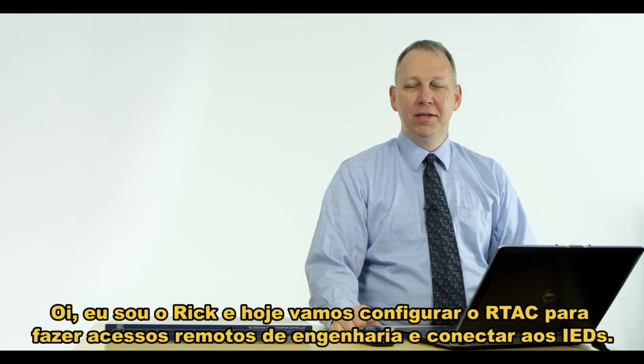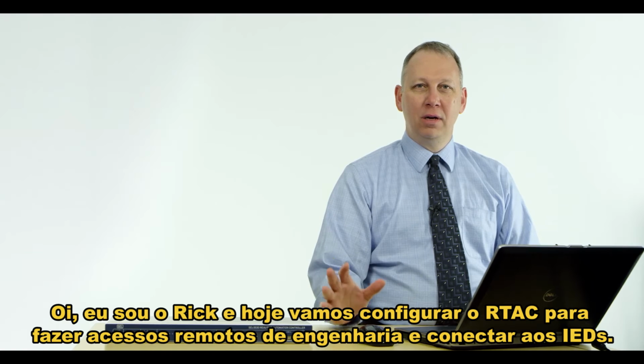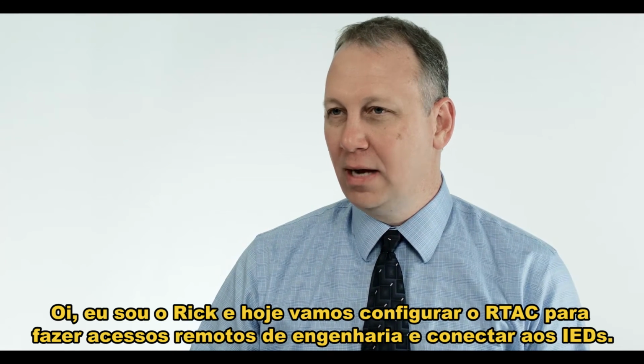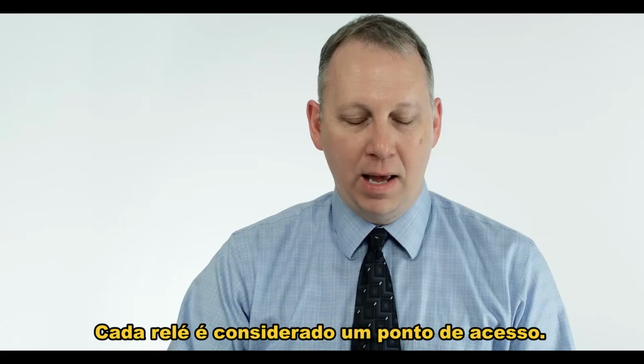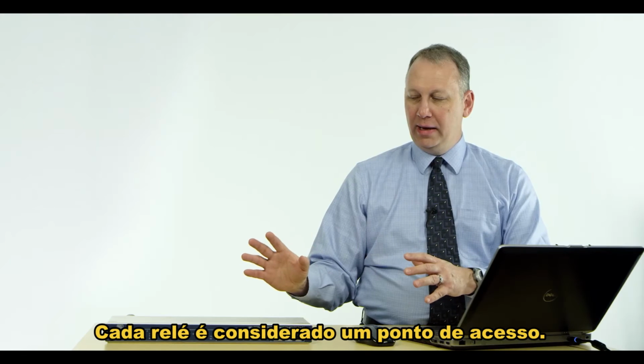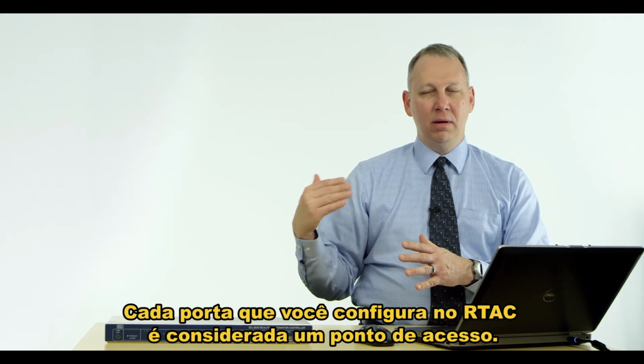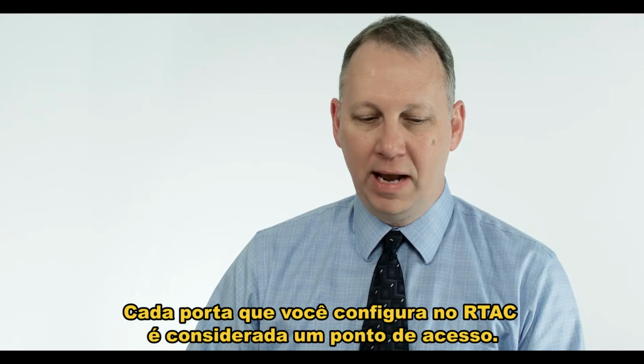Hi, I'm Rick, and today we're going to set up the RTAC for remote engineering access to connected IEDs, and we're going to use legacy commands to do that. Each relay is considered an access point. Every port that you configure on the RTAC is considered an access point.